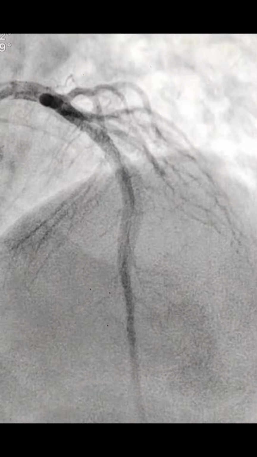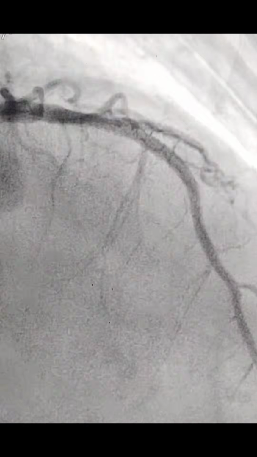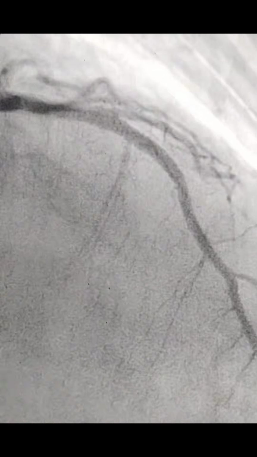There's the caudal view. There's a cranial view, and there was a TIMI 3 flow in the major and the second LAD. There's the RAO cranial view. So in this way, this is the angioplasty, a difficult angioplasty to the dual LAD system.